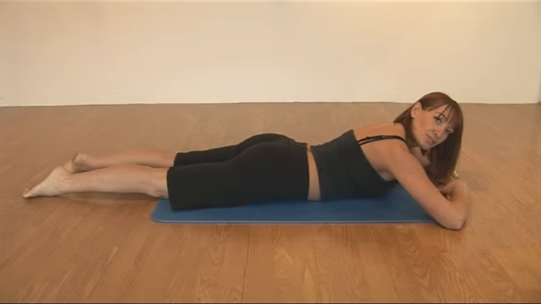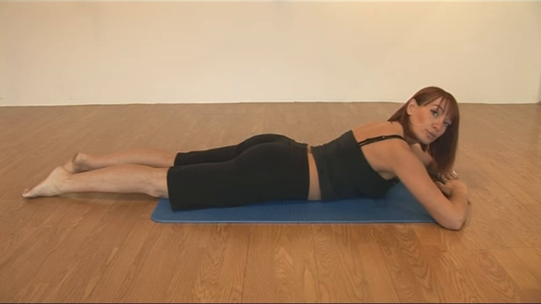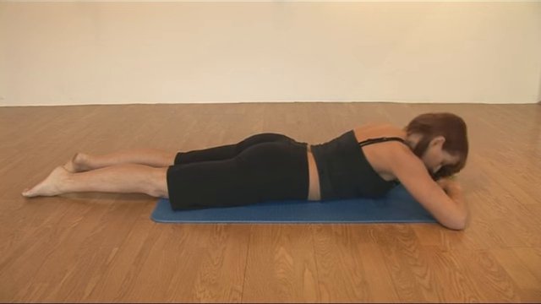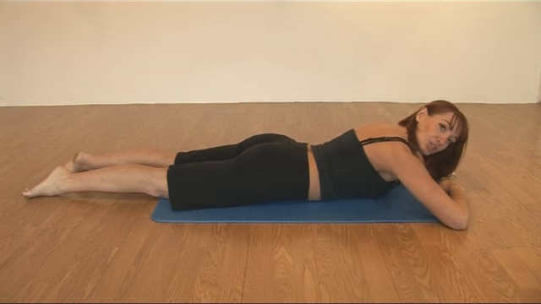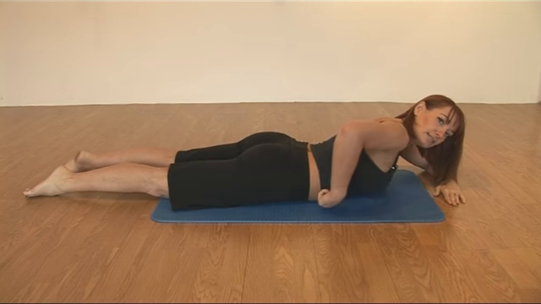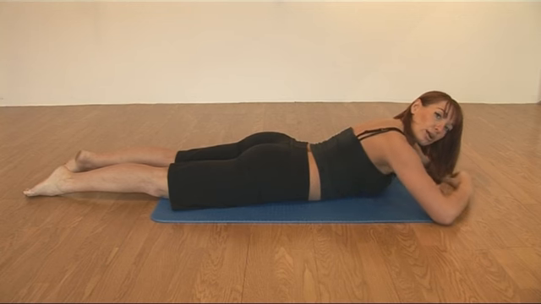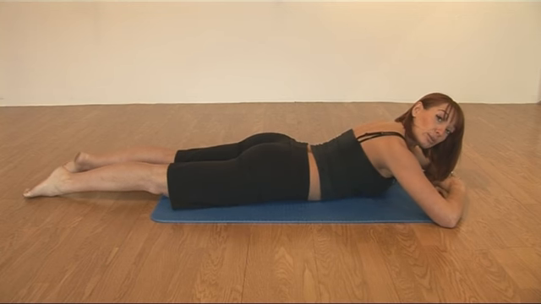Our last position is lying face down. You can place your forehead on top of your two hands. Keep the back of the neck nice and long. In this position, you're going to breathe in. As you inhale, allow your lower abdominals to fill with air, almost like a balloon filling with air. You'll feel your waistline expand.